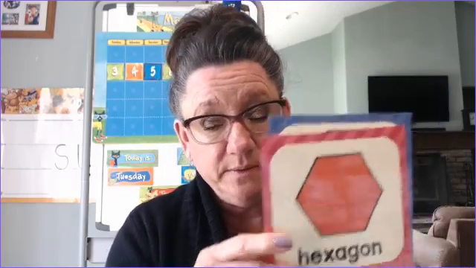What do we do when we are looking at a shape that we're really not sure about? We count the sides. So let's do that. Let's count the sides. 1, 2, 3, 4, 5, 6. This shape has 6 sides. Let's count the vertices. 1, 2, 3, 4, 5, 6. There are 6 vertices. So a shape with 6 sides and 6 vertices.